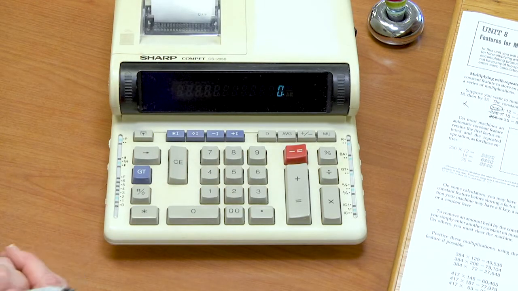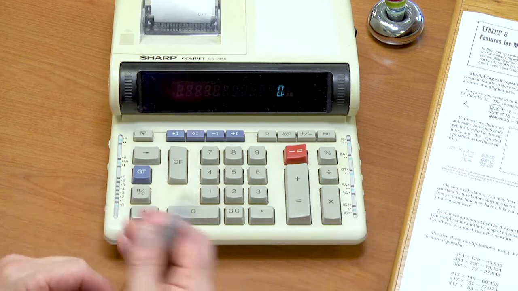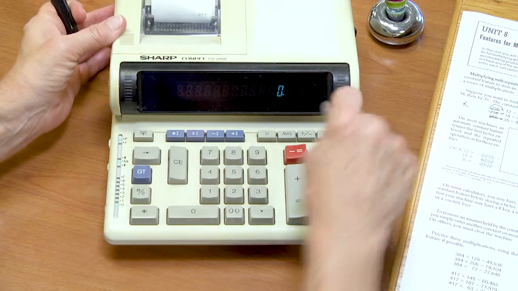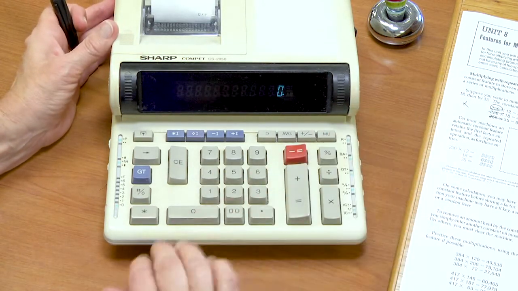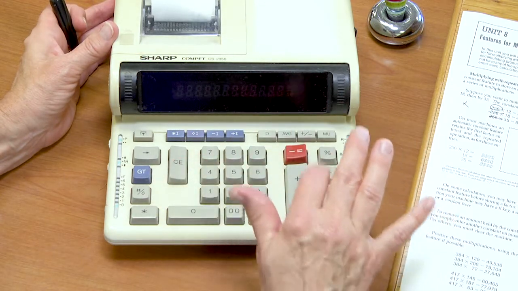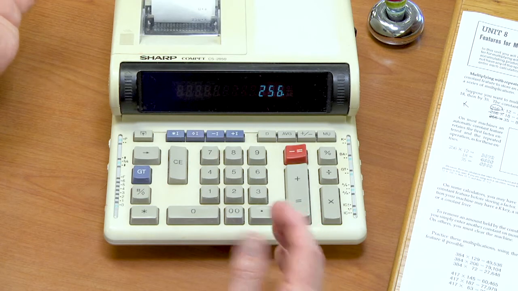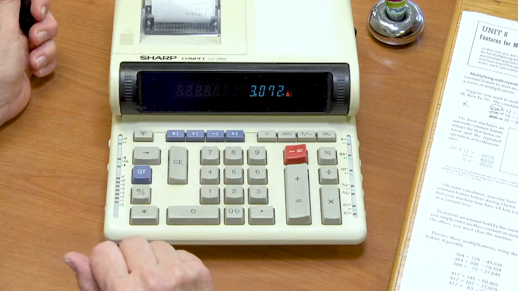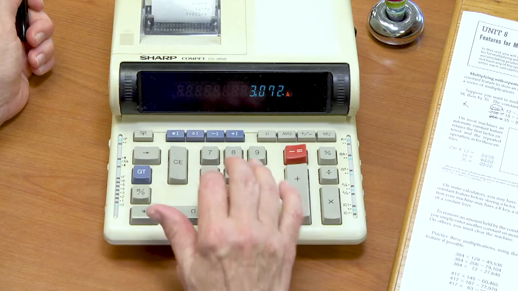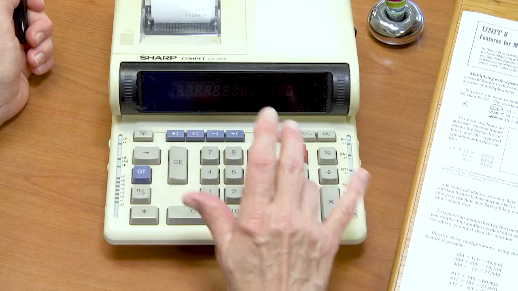So for the first problem, we don't need to have our decimal selector on 2. We're going to put it on 0. And over here, that's where we're going to turn on our constant key. Okay? So we'll put in 256 times, and as soon as you hit that times key, the calculator knows that's our constant. 12. I do not have to put in the 256 again, so I'll put in 18, and then 35 is the last one.